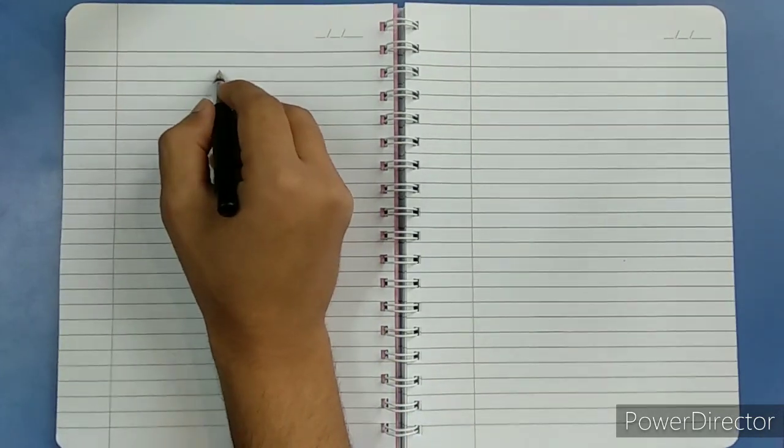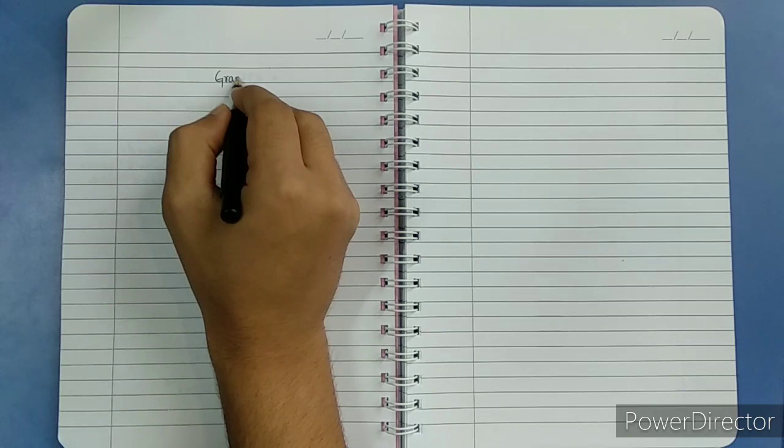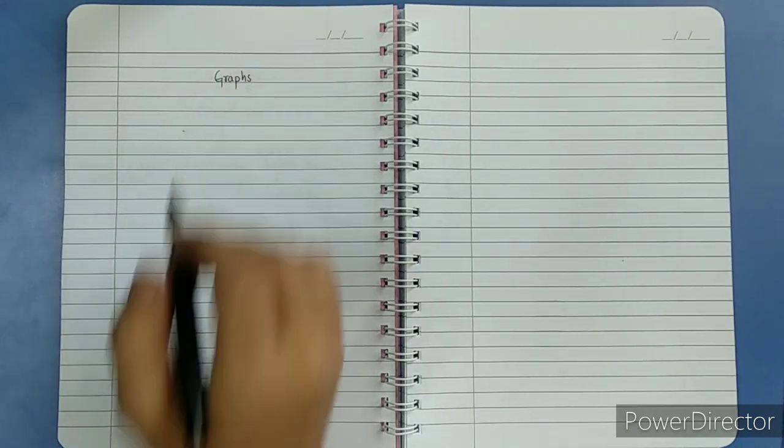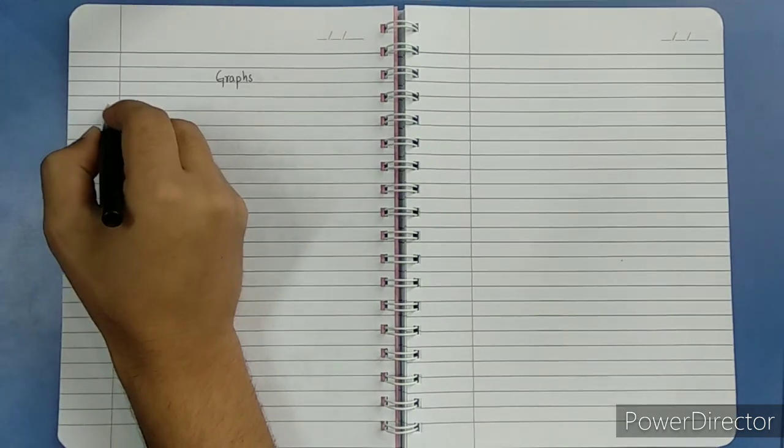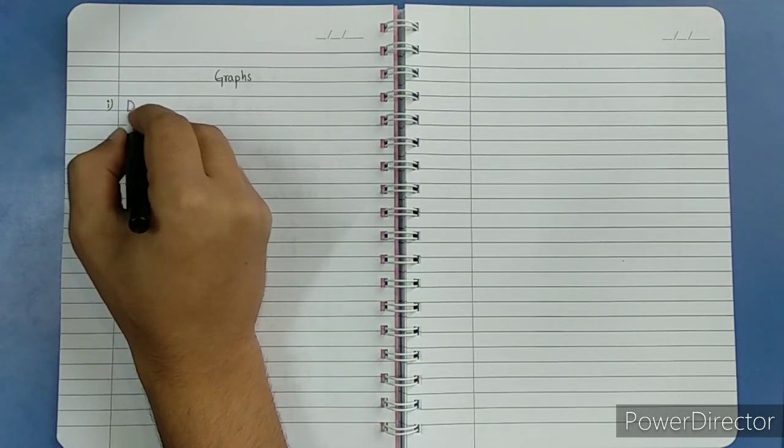Today we are going to deal with graphs that are important for the chapter. First off, we'll begin with displacement time graphs.